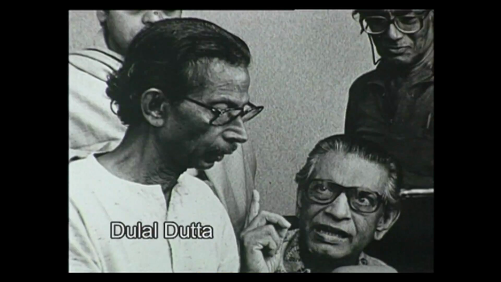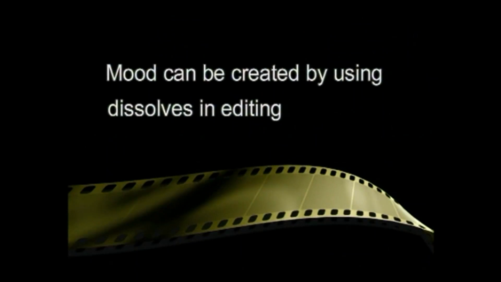He's playing with the form. So these three faces, it's not only a time lapse, it's also the psychology of the character. And the editor, Dulal Dutta, and Satyajit in Apur Sansar have created a mood through this series of dissolves. It's a question of a mood being created.